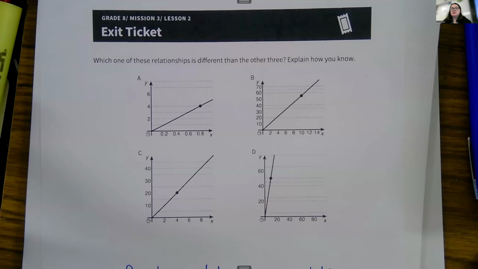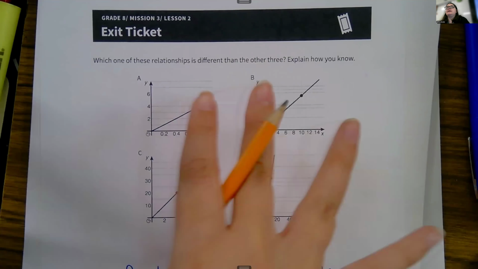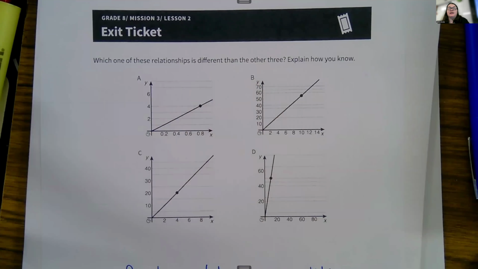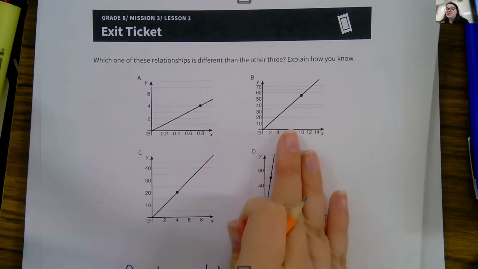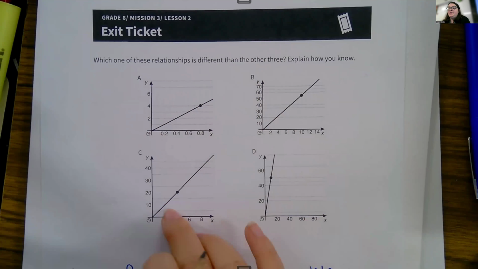Hello guys. So today we struggled a bit with our entrance ticket and it's kind of okay because we didn't end up using this for class today. We finished the lesson from yesterday in class, but tomorrow we are definitely going to need to know how to find the slope of these graphs.